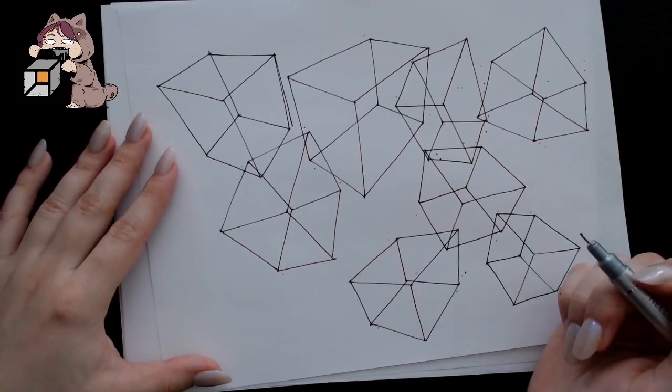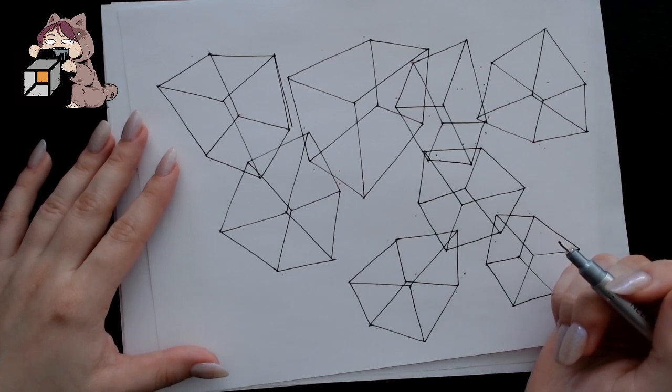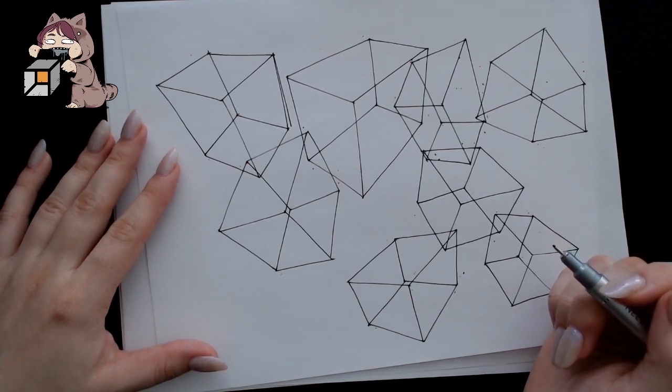I'm gonna put one more box in here, and then I have to figure this out, and that'll be the part where I ruin all of it, and it'll be great.